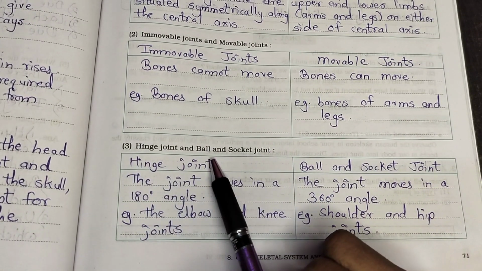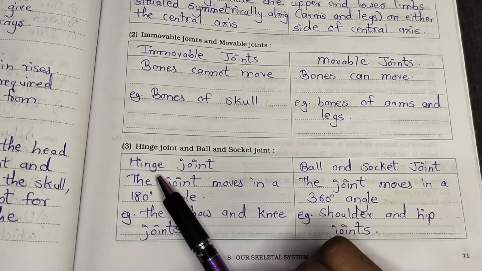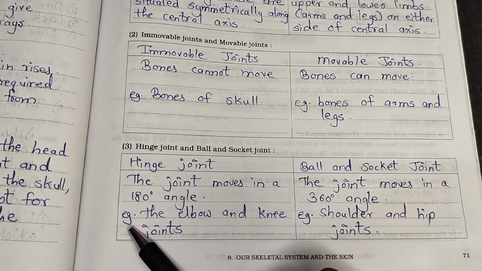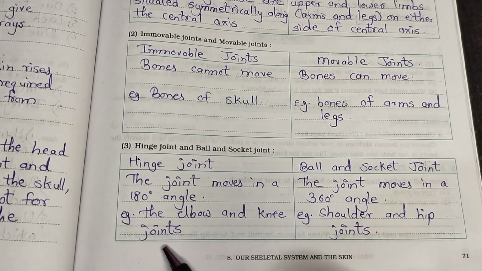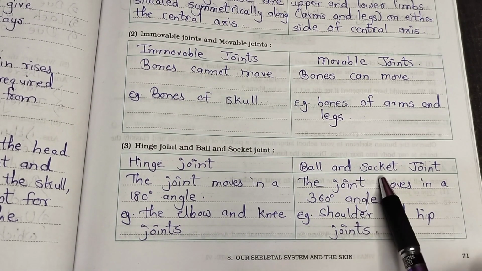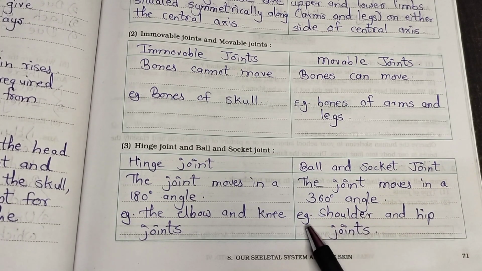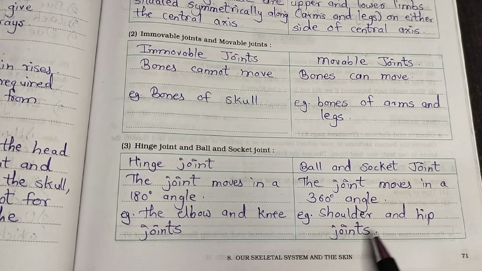Third, hinge joint and ball and socket joint. Hinge joint. The joint moves in a 180-degree angle. Example, the elbow and the knee joint. Ball and socket joint. The joint moves in a 360-degree angle. Example, shoulder and hip joints.